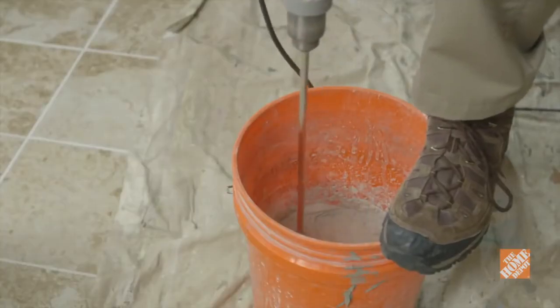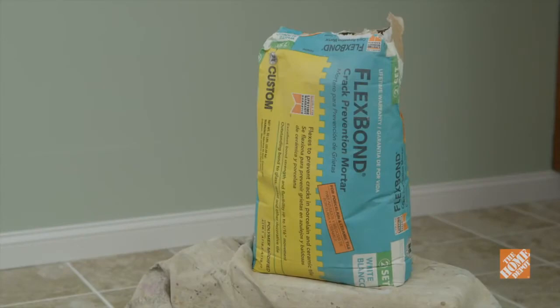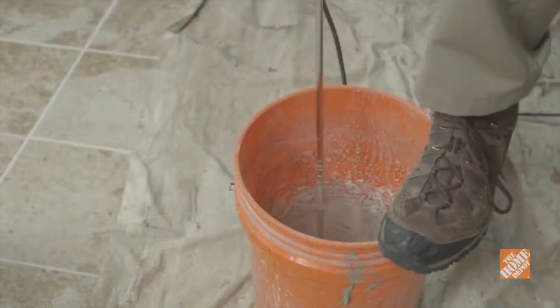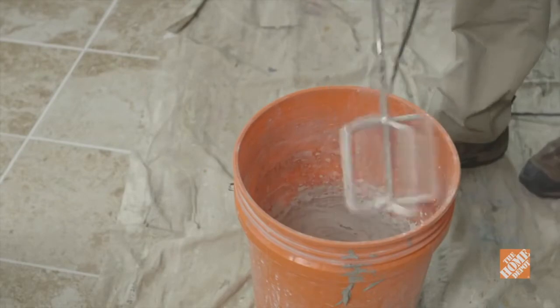When you're finished mixing, you'll have a limited time to use it. In many cases, Flex Bond can be used up to 4 hours after it's been mixed. If you're looking to save time on your project, consider using Simple Mat, which adheres to the wall so that you can tile immediately and prepare for grouting.